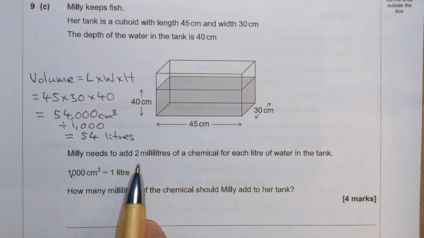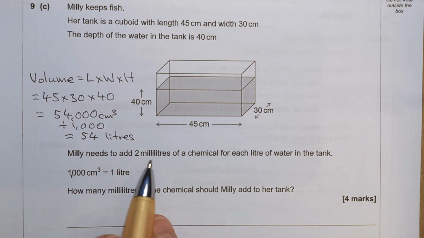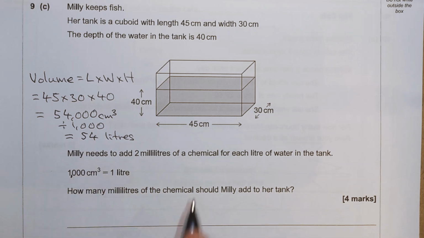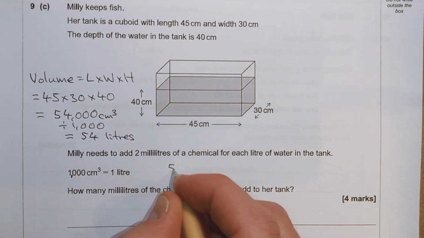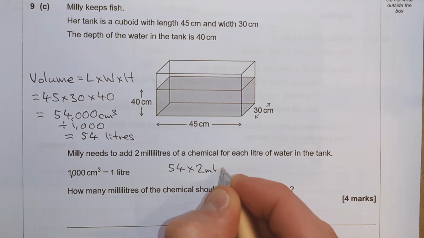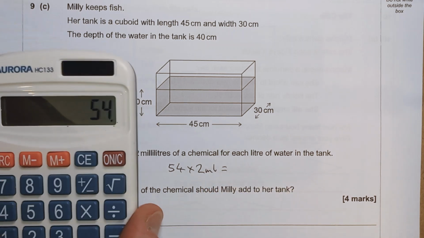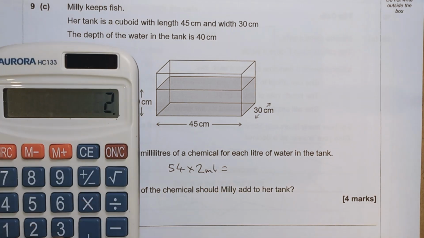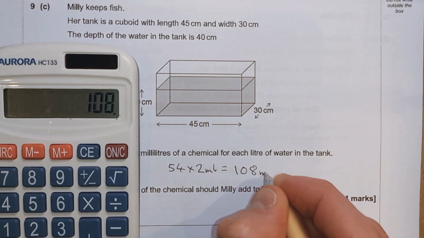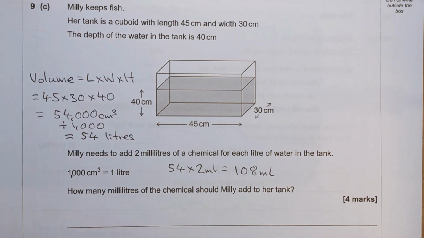Okay, Millie needs to add 2 millilitres of a chemical for each litre of water. We've got 54 litres, so we want 54 lots of 2 millilitres. So 54 times 2 gives us 108 millilitres.